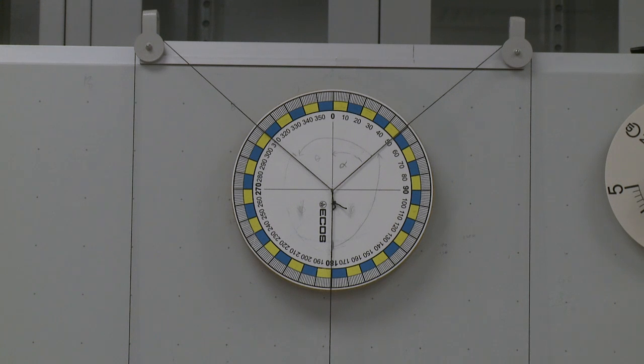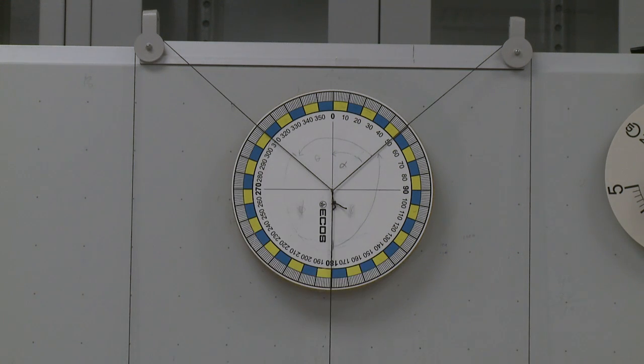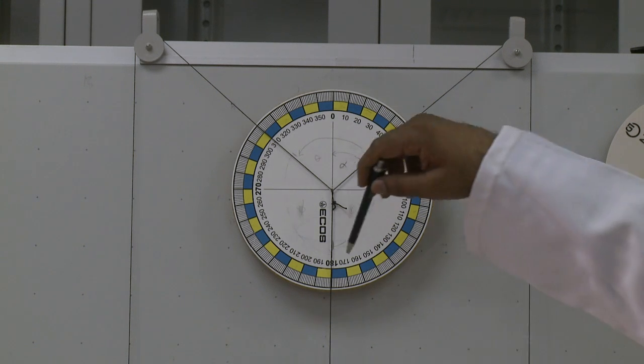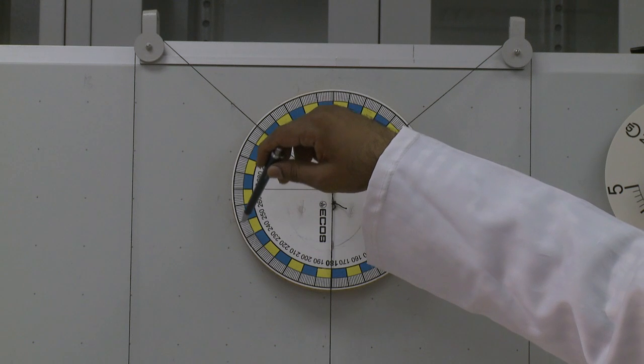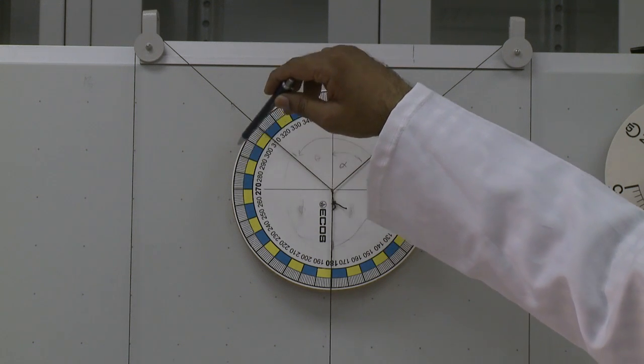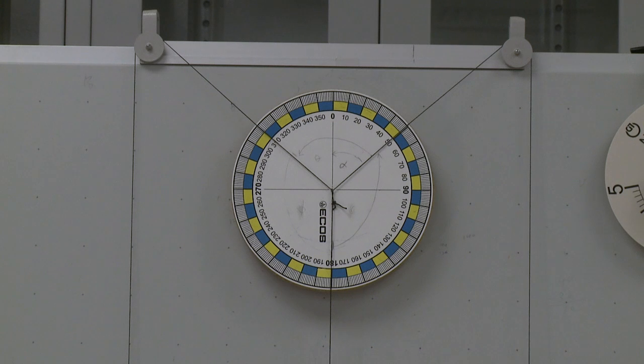This way you have the angle gamma, and from R dash to thread B will be the angle phi. I am measuring 10, 20, 30, 40, 50, 60, 70, 80, 90, 100, 110, 120, 130.